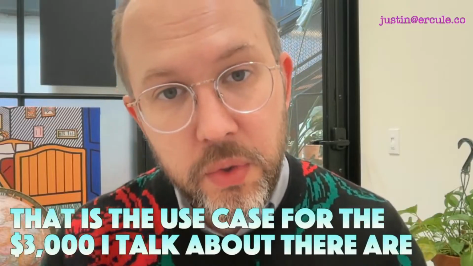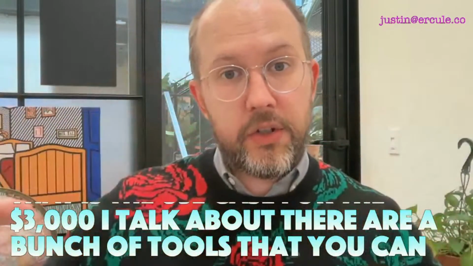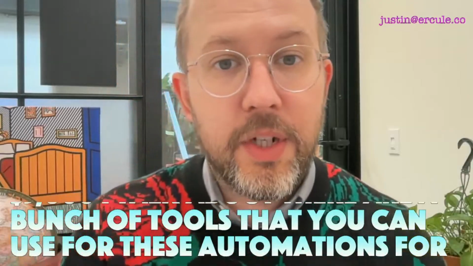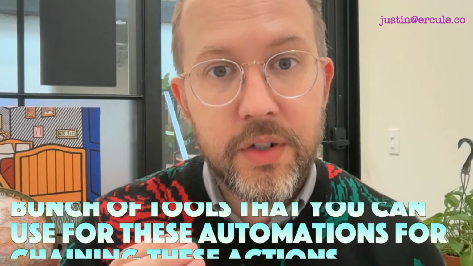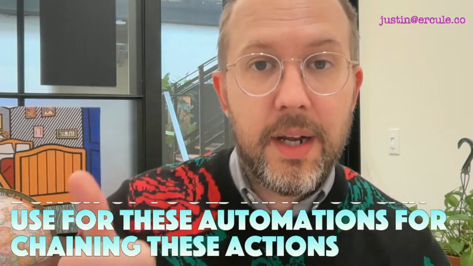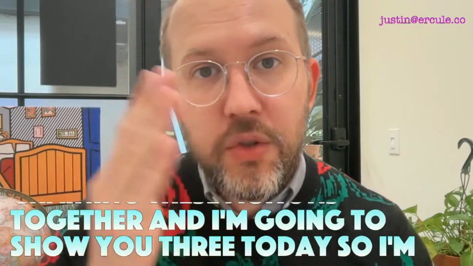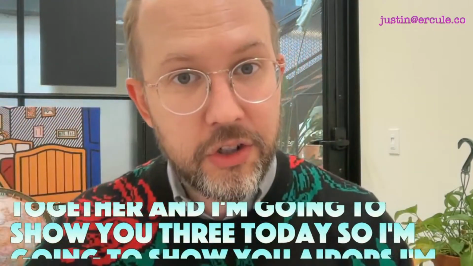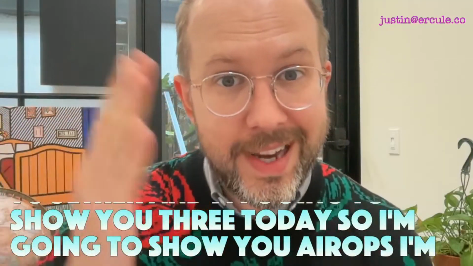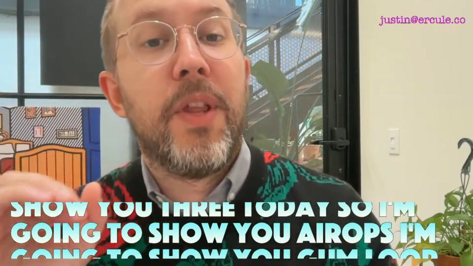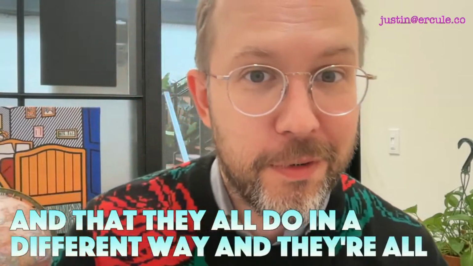There are a bunch of tools that you can use for these automations, for chaining these actions together. And I'm going to show you 3 today. I'm going to show you AirOps, I'm going to show you Gumloop, and I'm going to show you n8n, probably not in that order. Each one of these lets you chain actions together, lets you build workflows and agents for your content. But they all do it in a different way, and they're all suitable for different audiences.